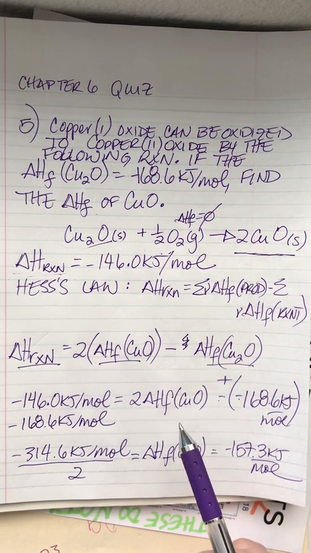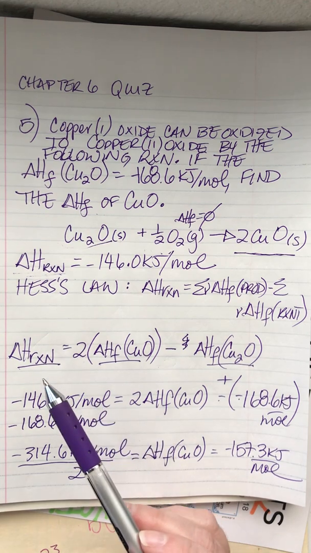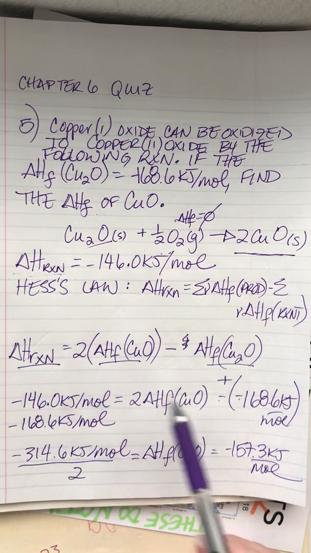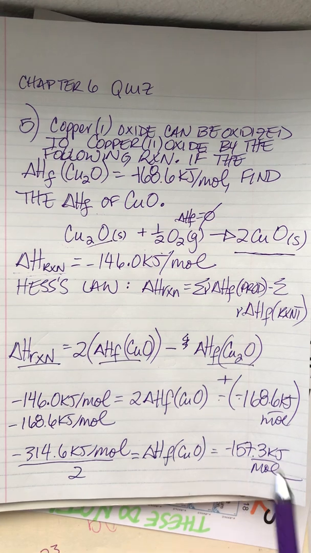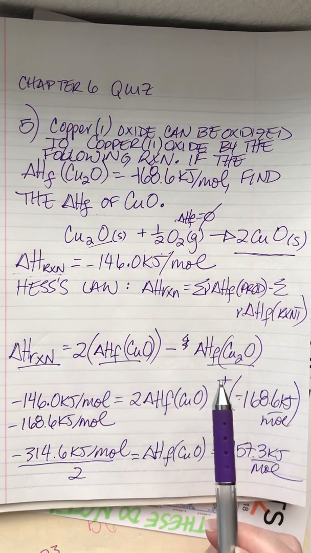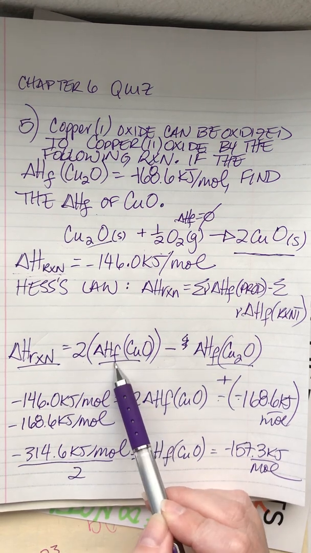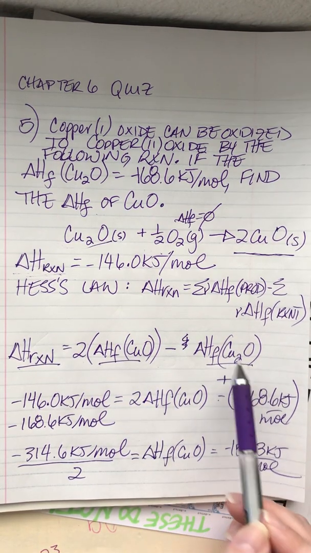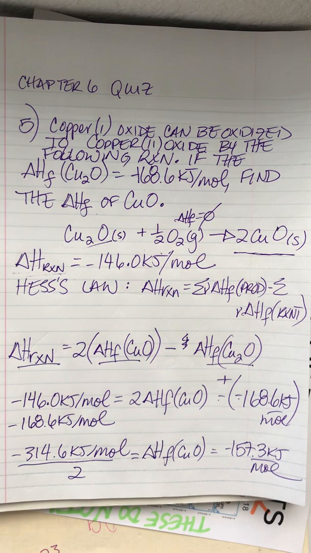Those are important. And make sure that you've plugged everything in the correct place. A lot of the time students will accidentally mix up reactants and products, so just make sure you've got that correct. Other questions about that problem?